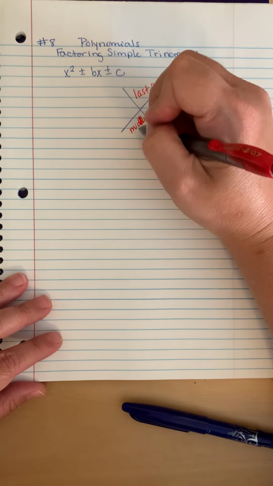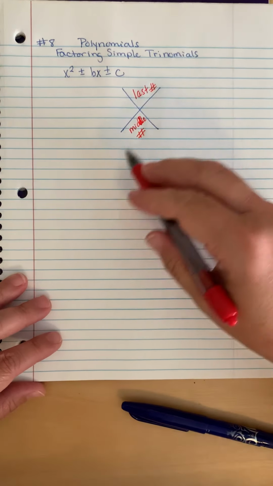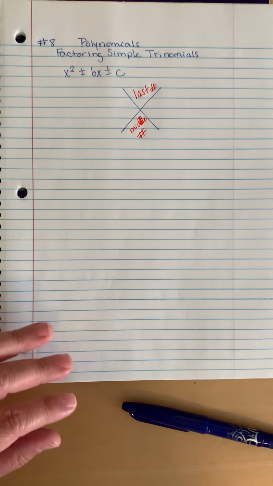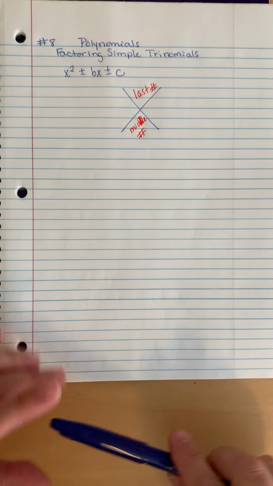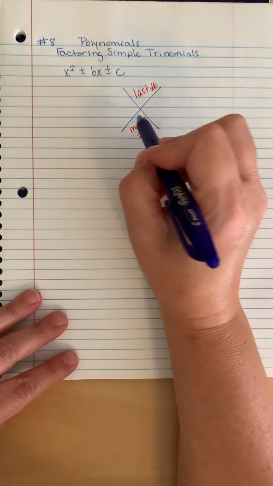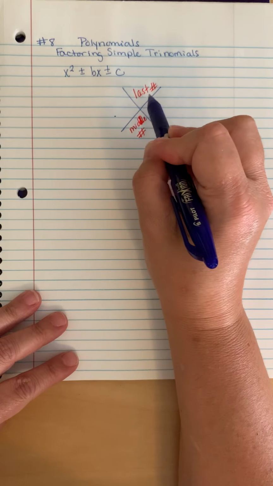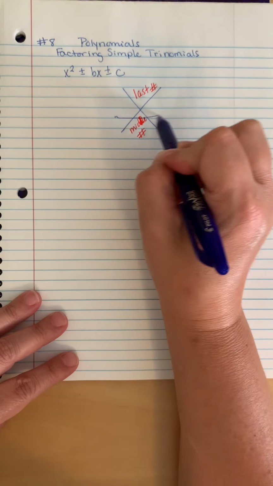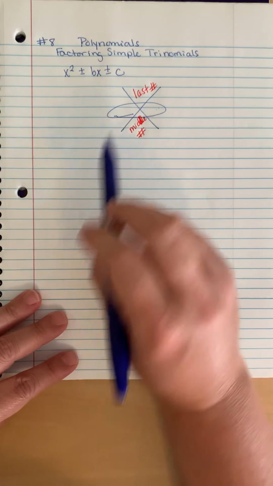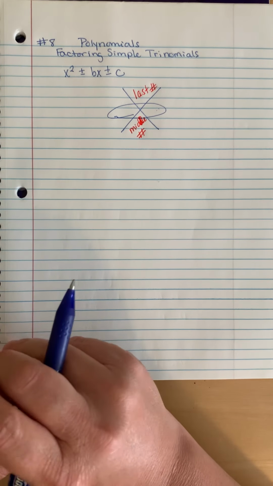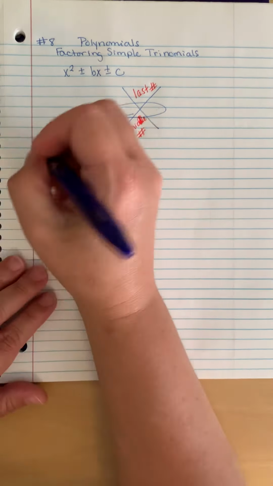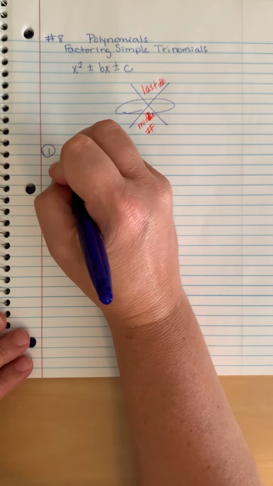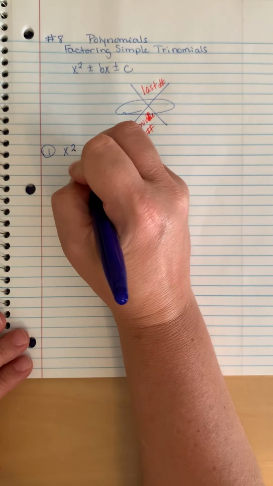Middle, I can't even spell. Middle number, M-I-D-D-L-E. All right, and your goal is to find something that will multiply to give you the top number, but then adds to be the bottom number. And those numbers are going to go here on the sides. So let's go ahead and get started with this so you can see this X in action. And this video and the next video will also include this X method.